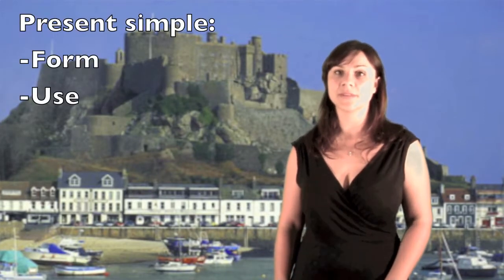So, the present simple, we will start with the form and the use. Now, this is perhaps one of the easiest tenses to form because it simply involves altering the third person pronoun. In this case, we have he, she, and it. With the verb, we add s. So, for example, if we're using first person pronoun with the verb work, I would say I work. Now with a third person pronoun like he or she, we would say he works or she works.